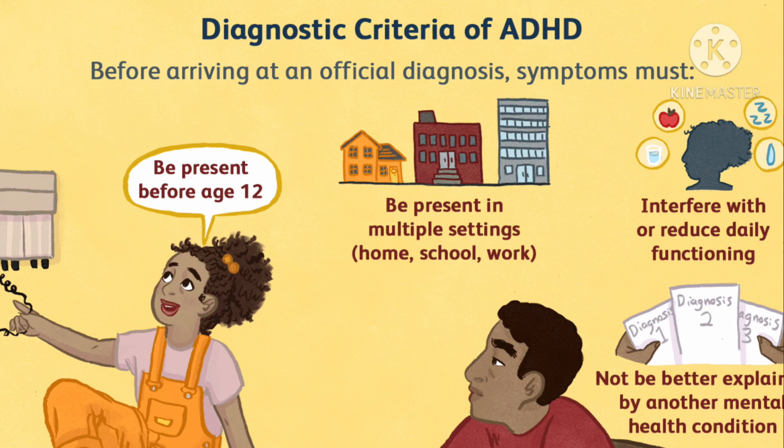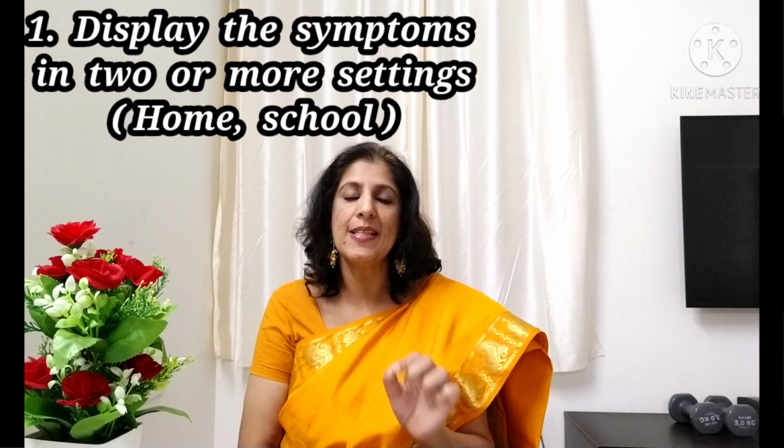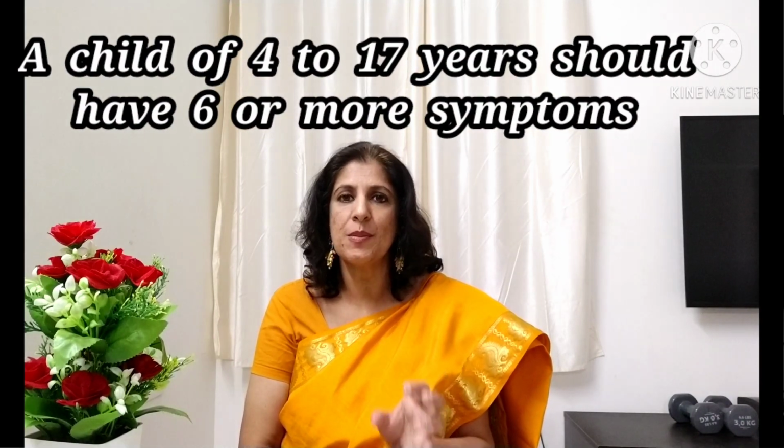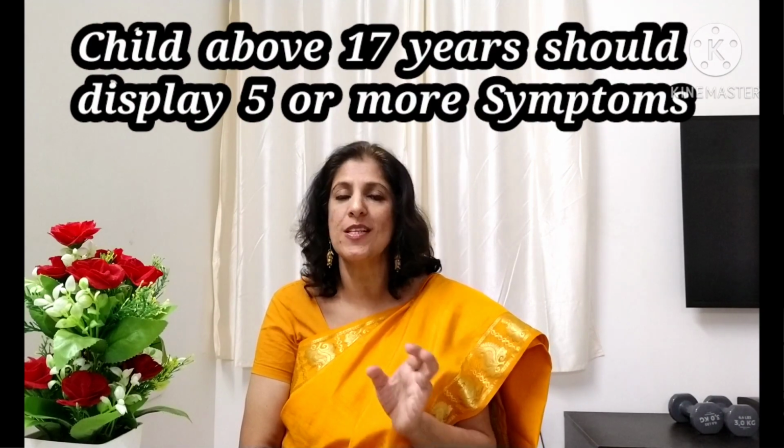But some of these symptoms even a normal child would display at some point in his life, and children with behavior disorders also display these symptoms. So to exactly diagnose that the child has ADHD, there is a set guideline or criteria for the diagnosis of ADHD. Here the first point is that the child must display these symptoms in at least 2 areas like home as well as school or some social setting. Second, if the child is 4 to 17 years old, then the child should display at least 6 or more of these symptoms. And in case the child is above 17 years, he should display 5 or more of the symptoms.